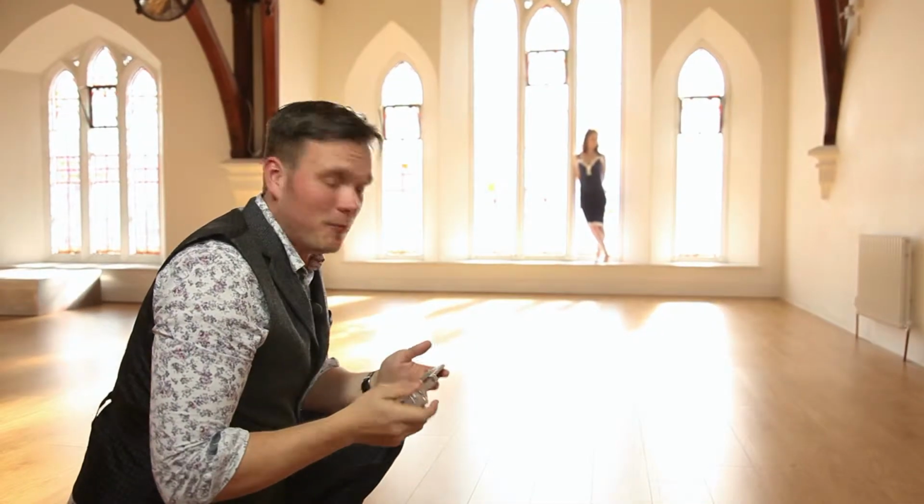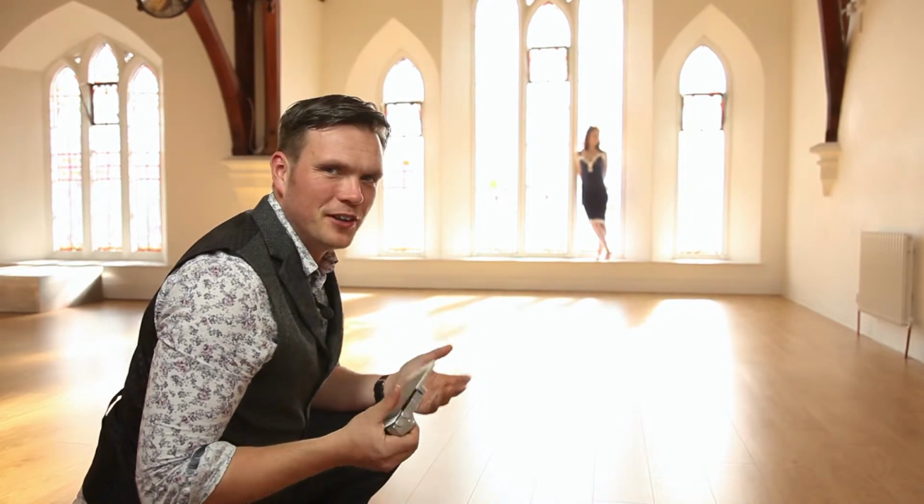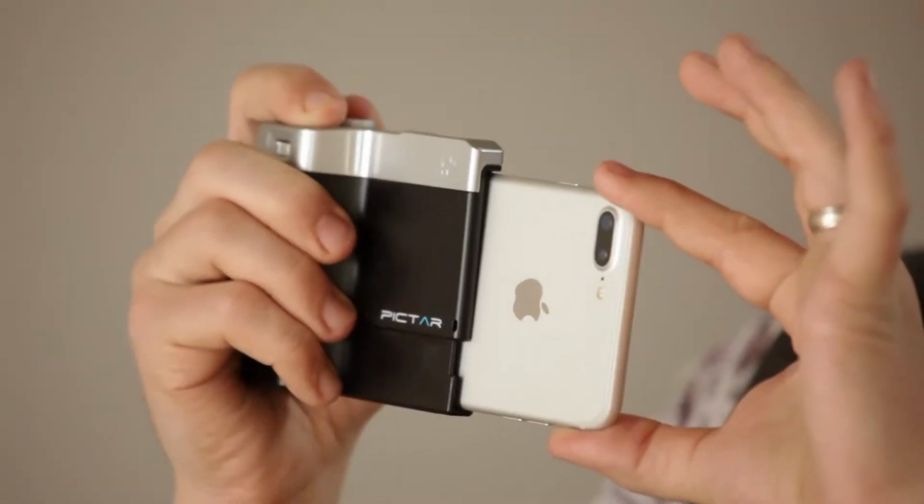So we've set our camera and made all the adjustments. Now it's time to get on, have some fun and take some great images.